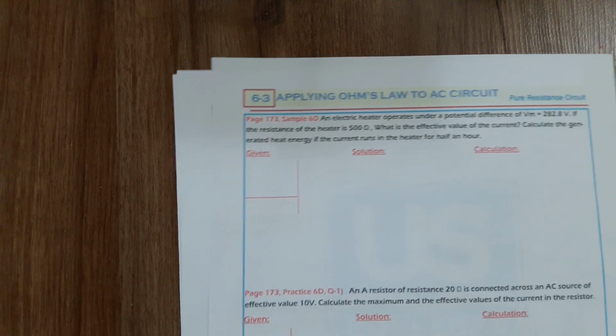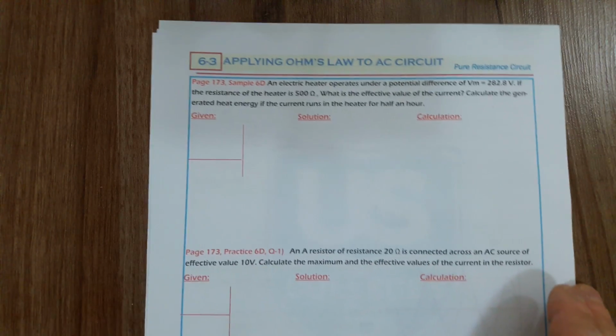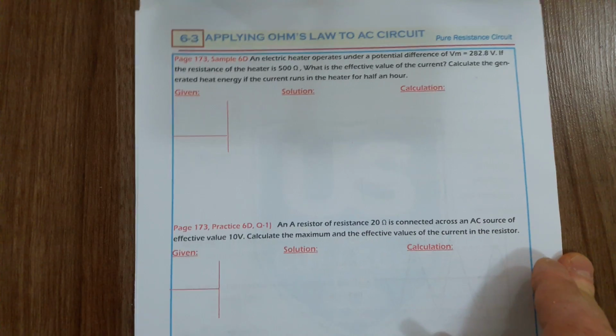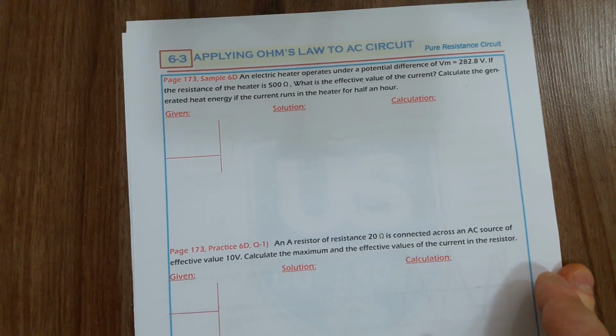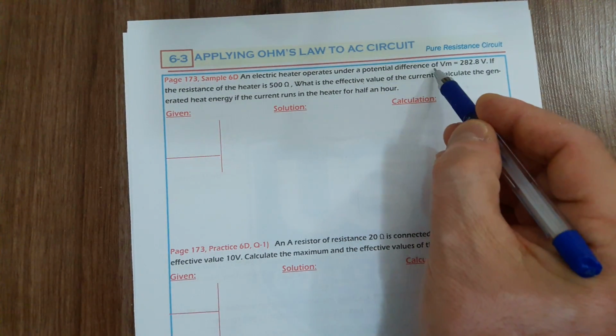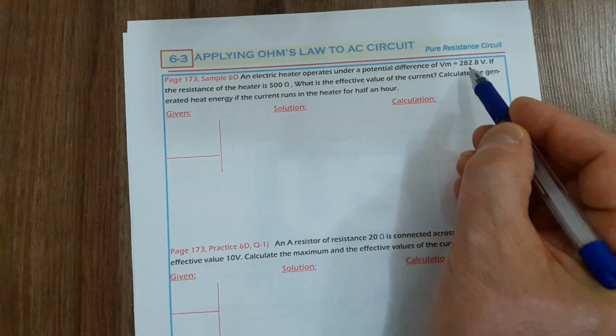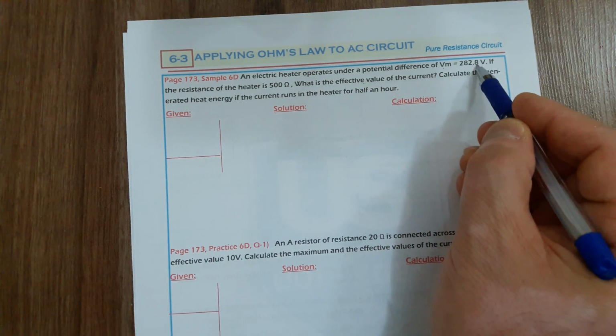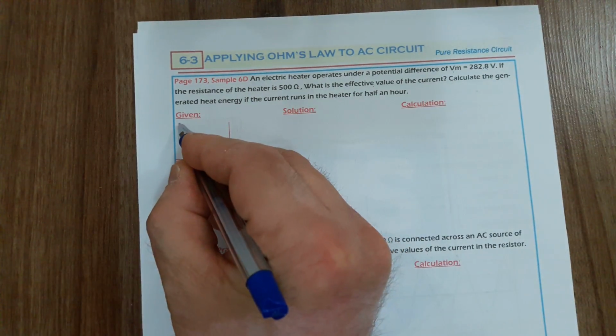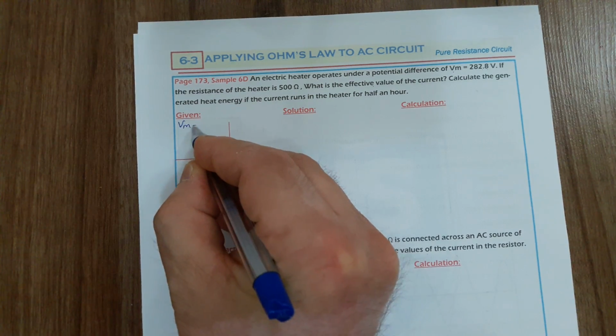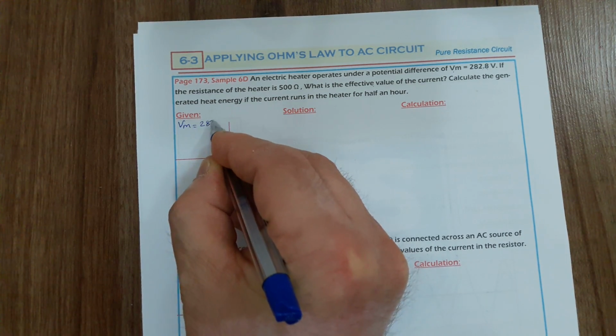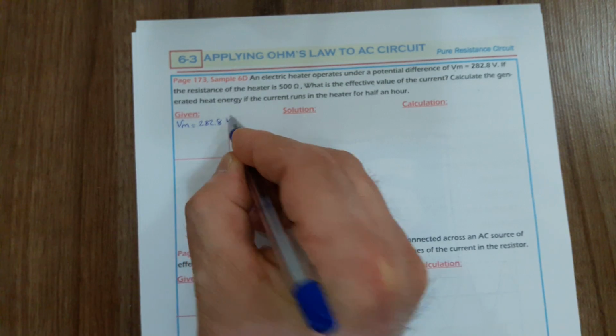Now we will solve some problems about this. The first problem is a sample problem. It says that an electric heater operates under a potential difference of maximum value 282.8 volts. So the given maximum potential difference is 282.8 volt.